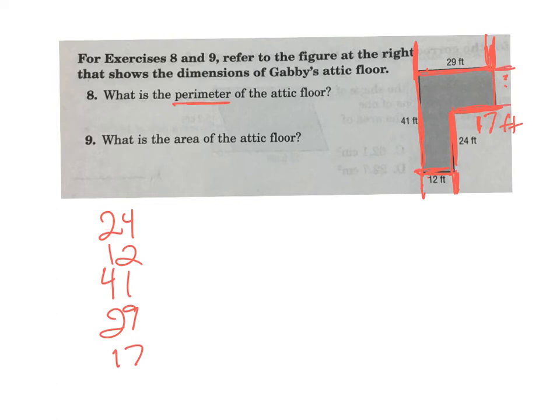Now I need from here to here. Well, I know from here to here is 41, and this is 24. So I take 41, take away the 24, and it leaves me with 17 right here. So 17 plus 24 gives me this length of 41. So I have to add another 17. Okay, I'm going to add all these together. 24 plus 12 plus 41 plus 29 plus 17 plus 17. And that gets me 140 feet, which is the perimeter. It's not squared because it's just perimeter.